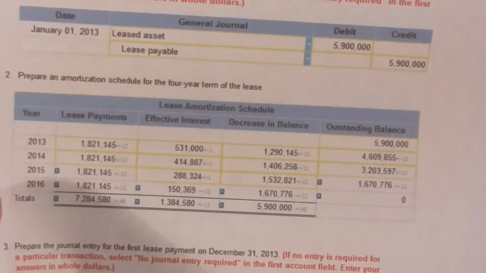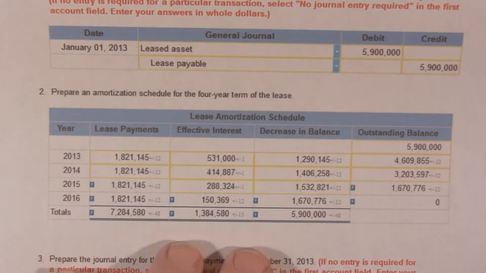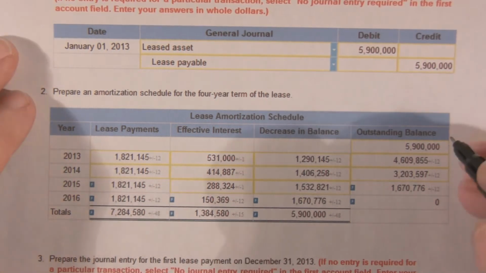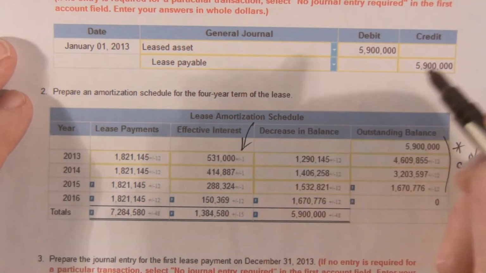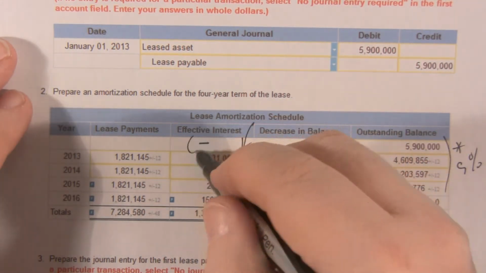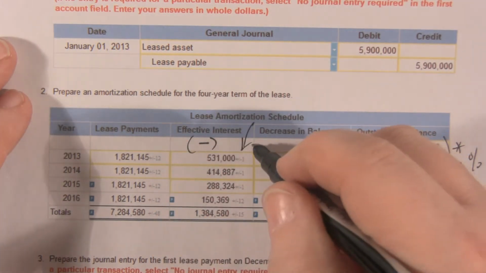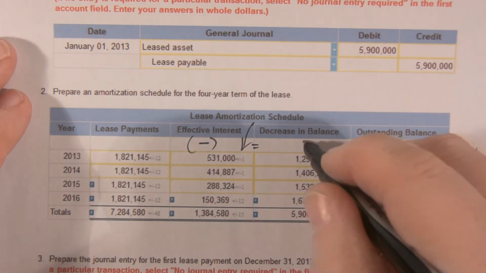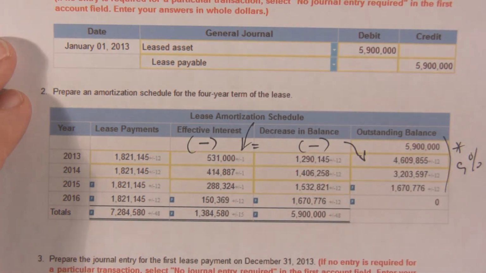that's your schedule. So each time we took 9% of the outstanding balance, we subtracted the effective interest from the lease payment to get the decrease in balance, and then we subtracted that to get the new balance. And we did that again and again and again.